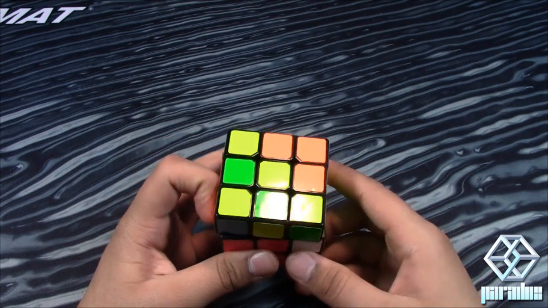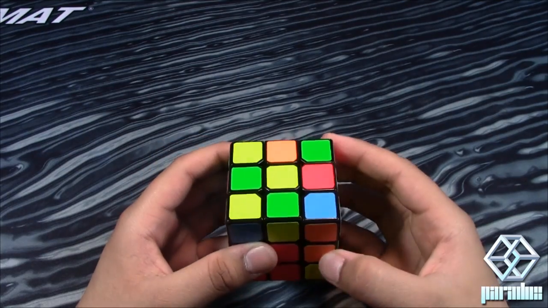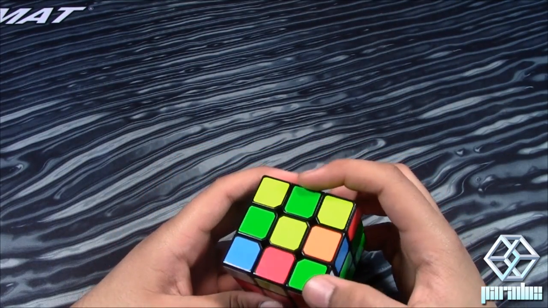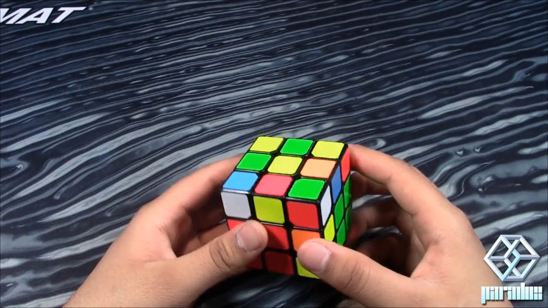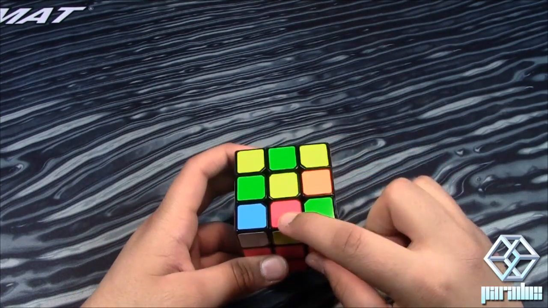And now we want to move it over here, and there we go. Now we have the edge piece and the corner piece, and the top two colors are the same. If this happens, then we want to put the edge piece over here.